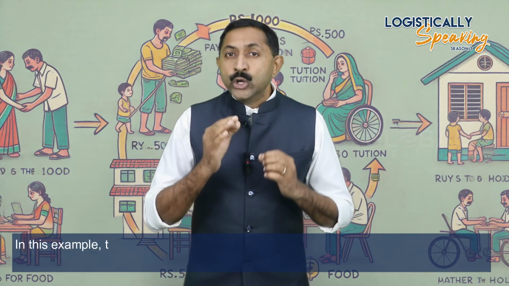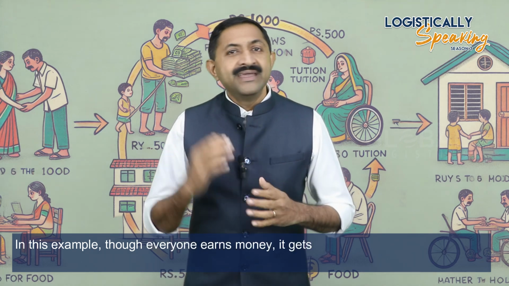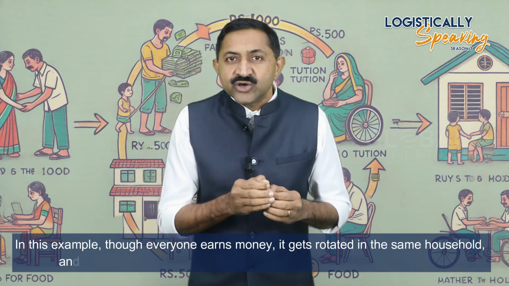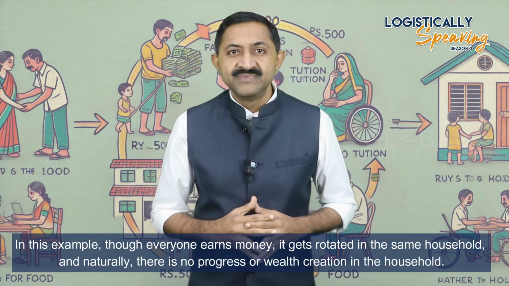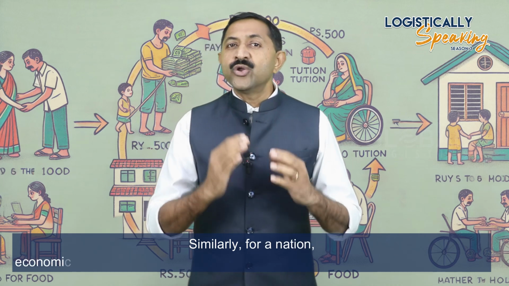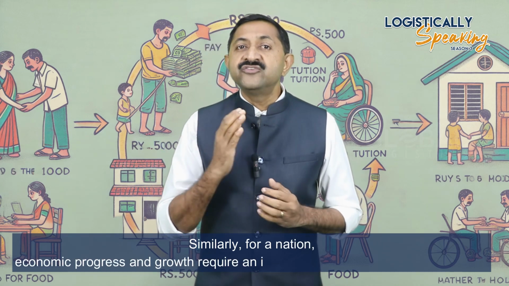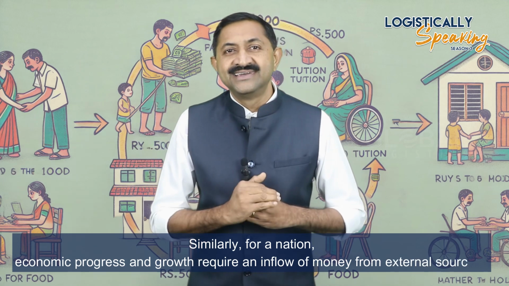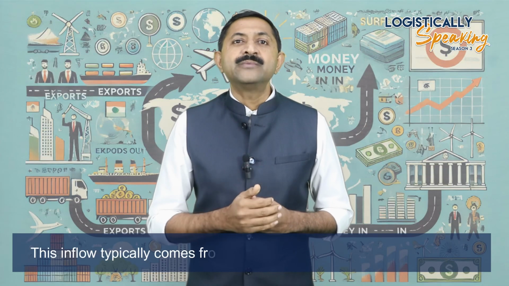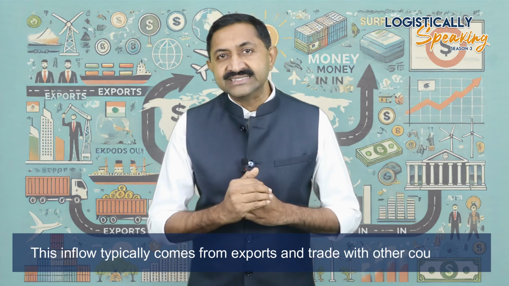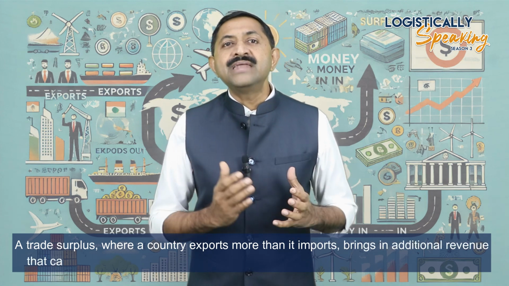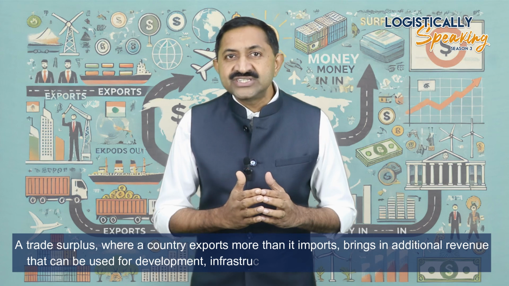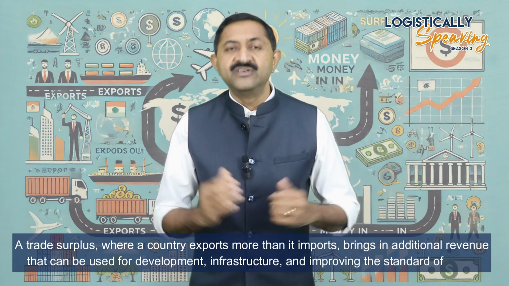In this example, though everyone earns money, it gets rotated in the same household, and naturally there is no progress or wealth creation in the household. Similarly, for a nation, economic progress and growth require an inflow of money from external sources. This inflow typically comes from exports and trade with other countries. A trade surplus, where a country exports more than it imports, brings in additional revenue that can be used for development, infrastructure, and improving the standard of living.